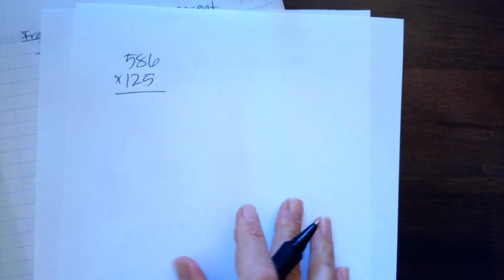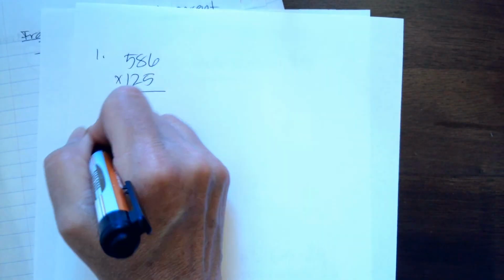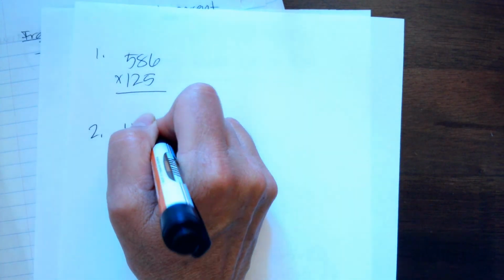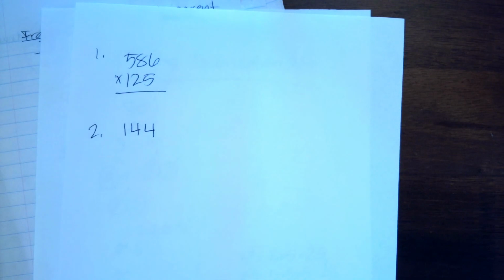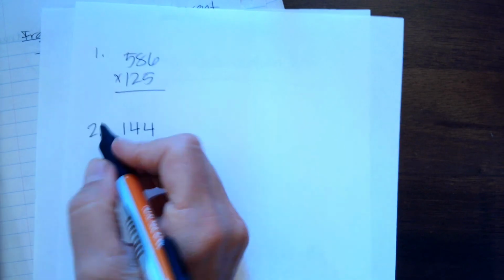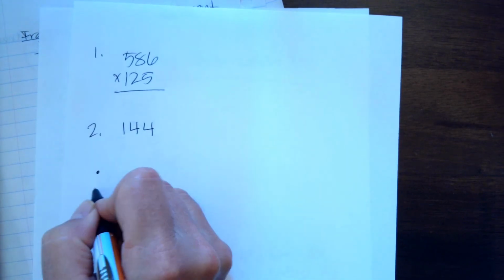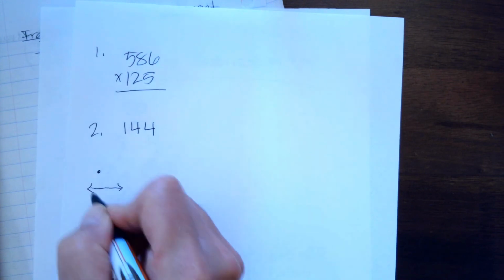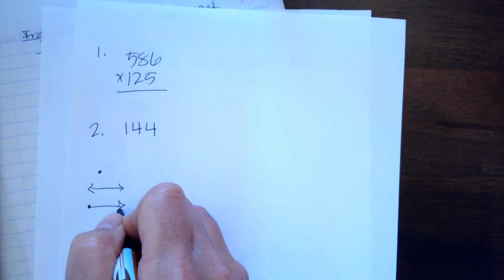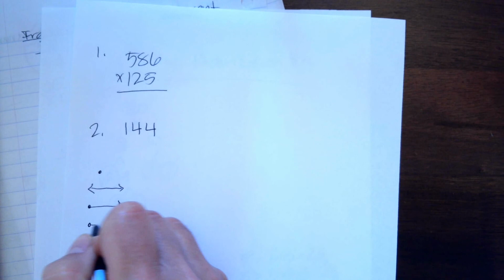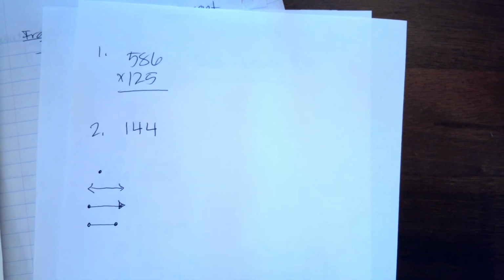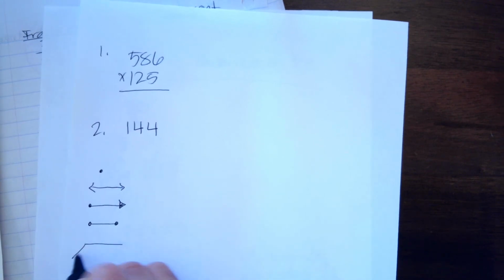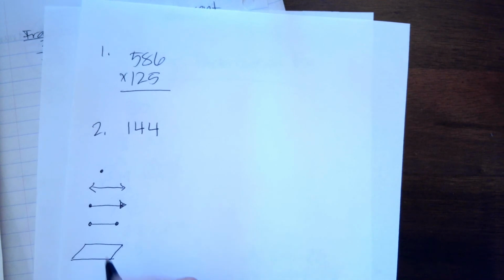Your second problem is to do prime factorization of 144. Your second problem is to tell me what these are. You're going to define what type of lines these are and what type of angles these are.